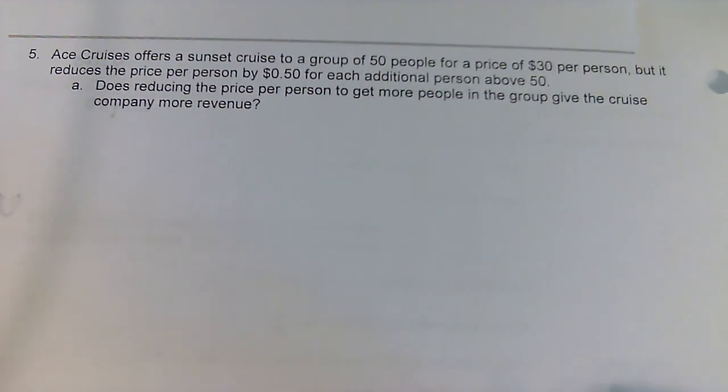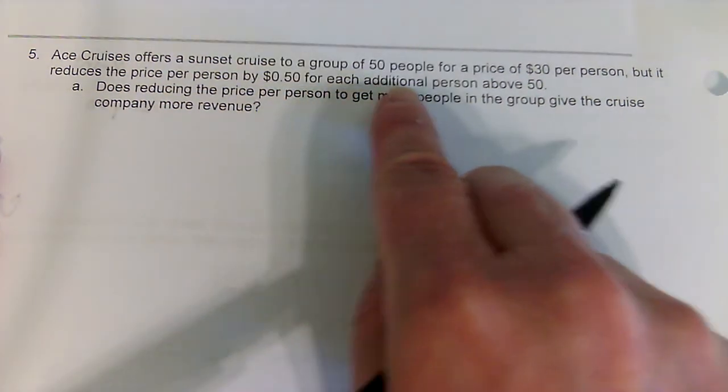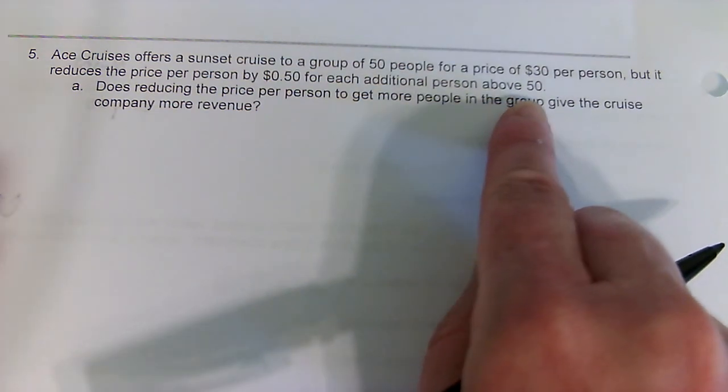All right, now we're going to look at a little bit more of a real-life application here. We're also going to be talking about average rate of change. So, Ace Cruises offers a sunset cruise to a group of 50 people for a price of $30 per person, but it reduces the price per person by 50 cents for each additional person over 50.